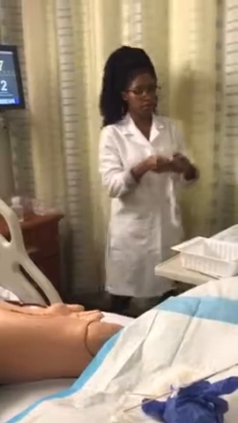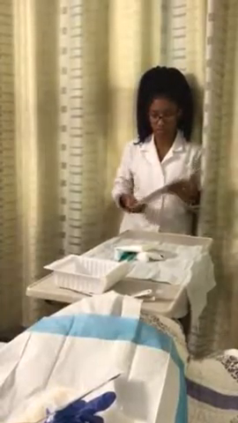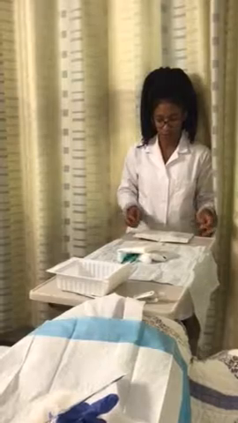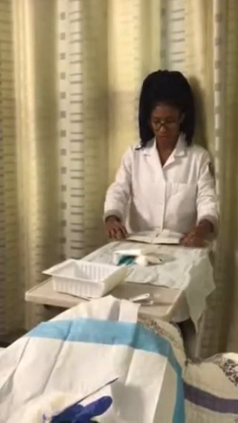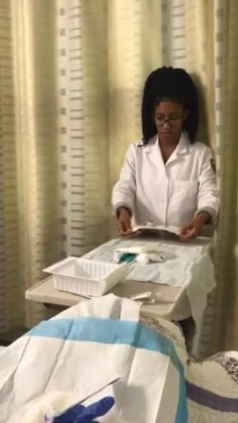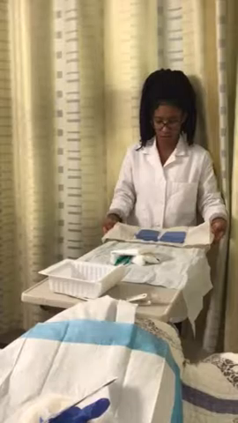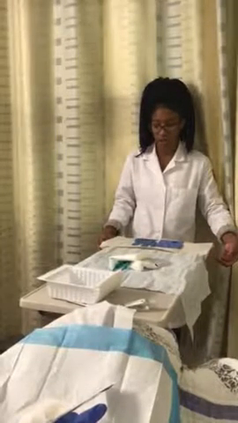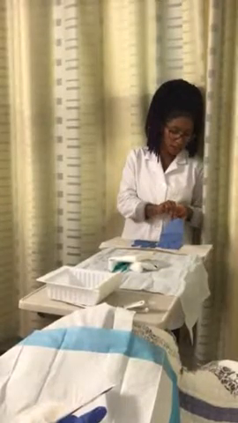I'm now ready to don my sterile gloves, going to maintain a sterile 1-inch border, making sure not to cross the 1-inch sterile border of my sterile field. Starting with my non-dominant hand and grabbing the inside of the glove.